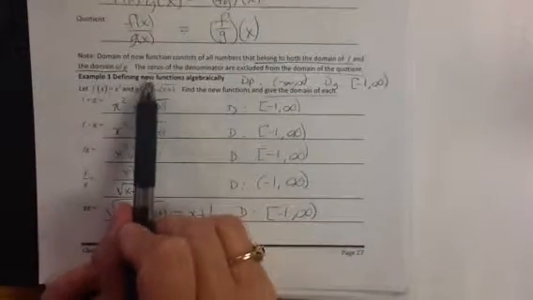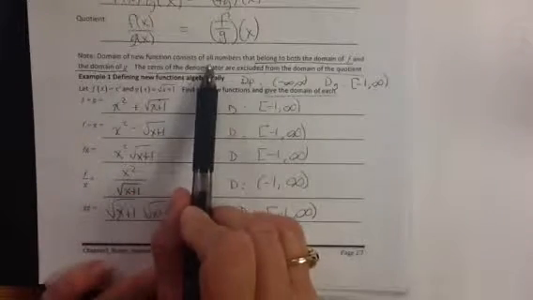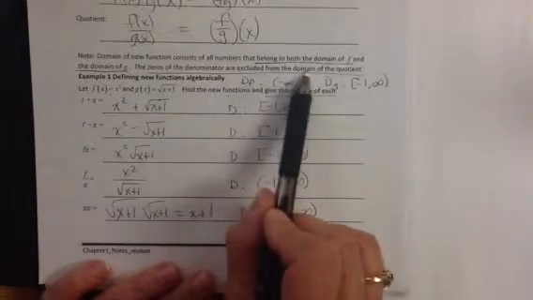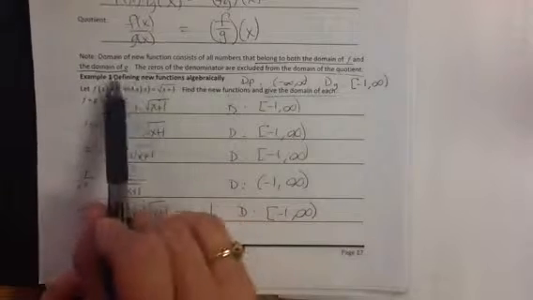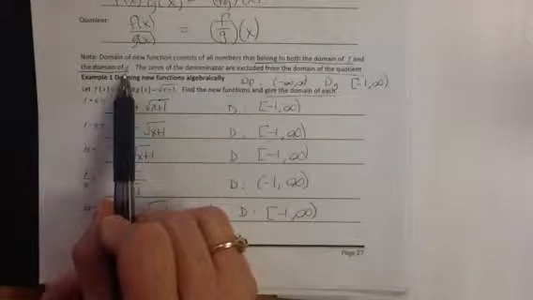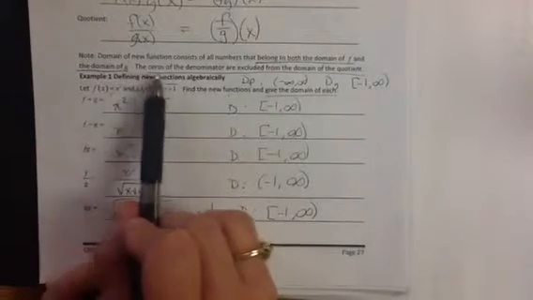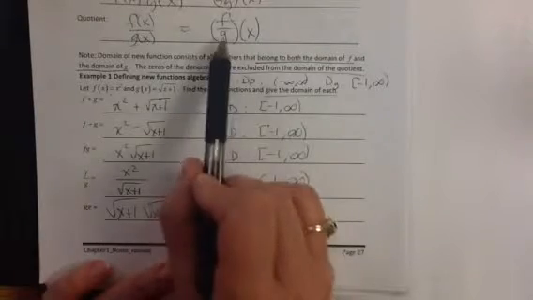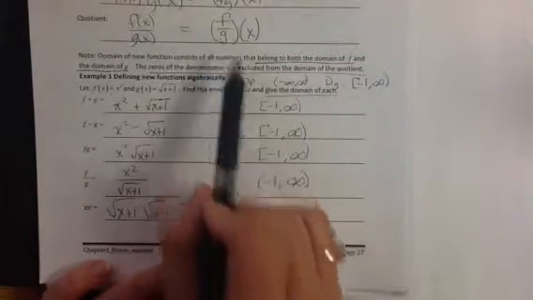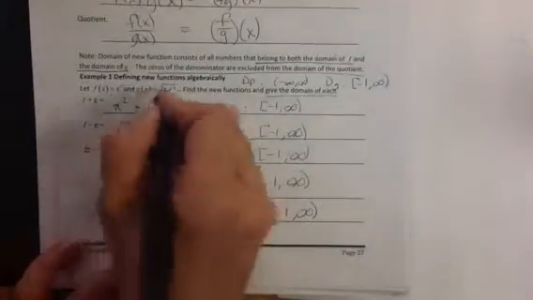Note that the new function has all the numbers that belong to both the domain of f and the domain of g. So it's the intersecting domains. And the zeros of the denominator are always excluded from the quotient. So here we go. This is our example.